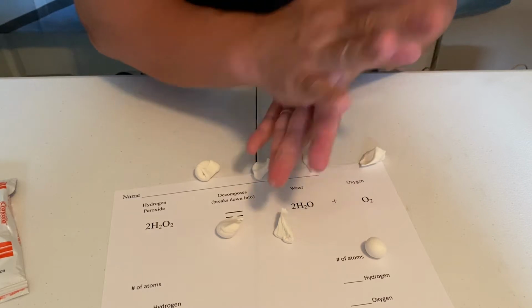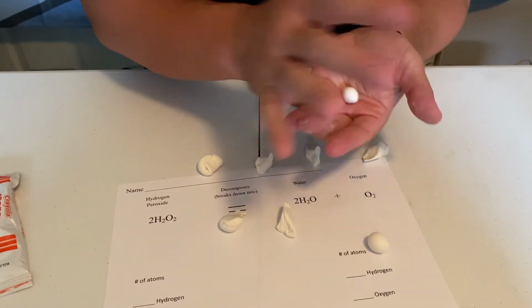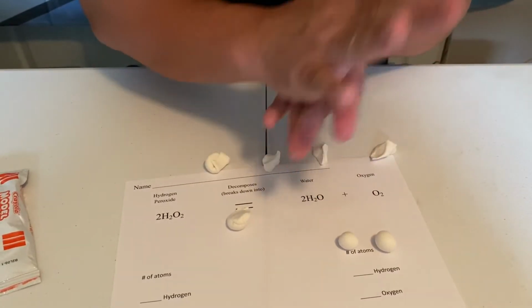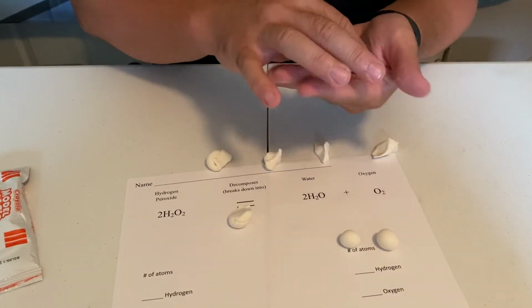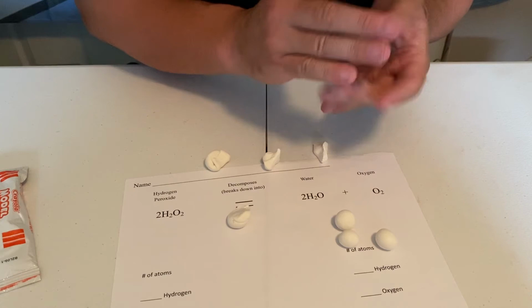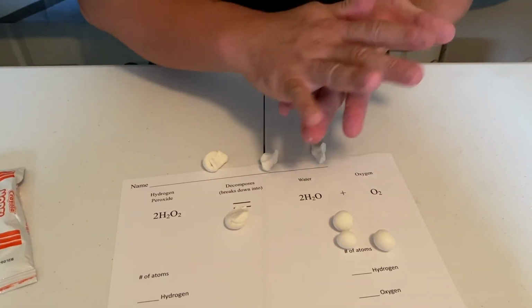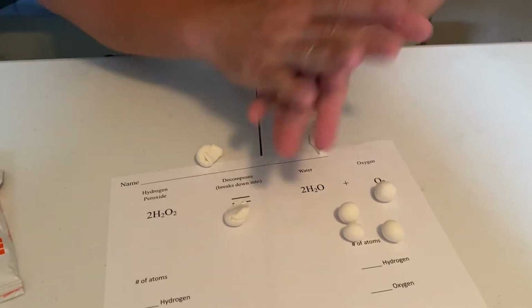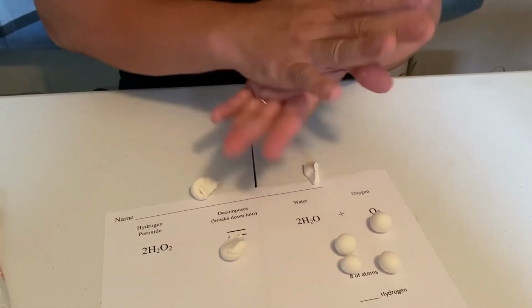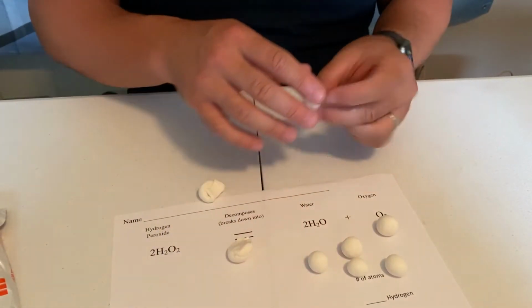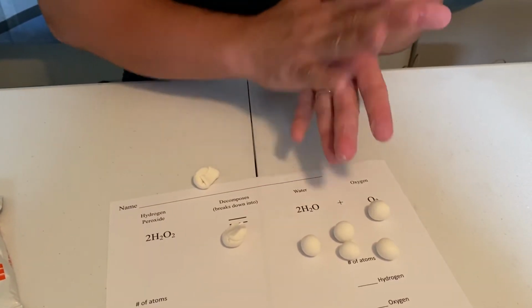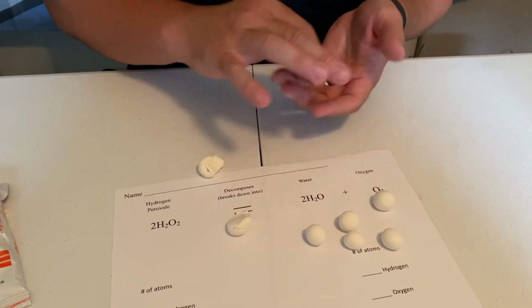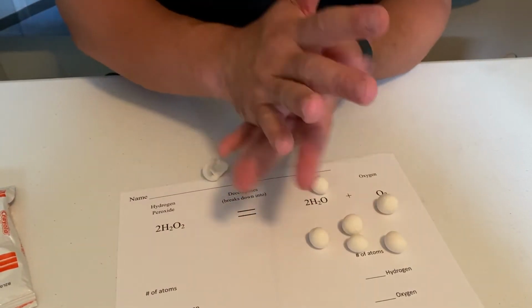I'm going to have 8 pieces of them. There's 4. You have to work kind of quickly, because if you don't, they dry up and you won't be able to mold them anymore. It's magic. It's science.